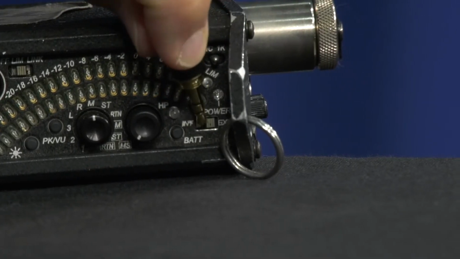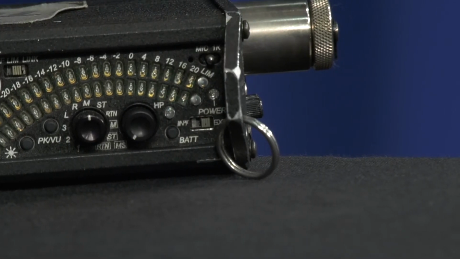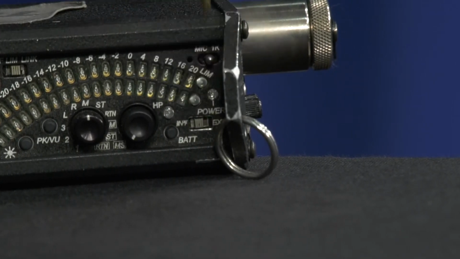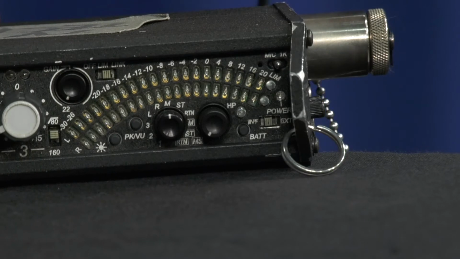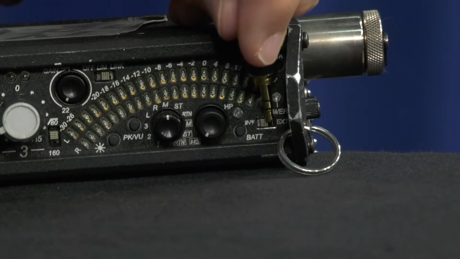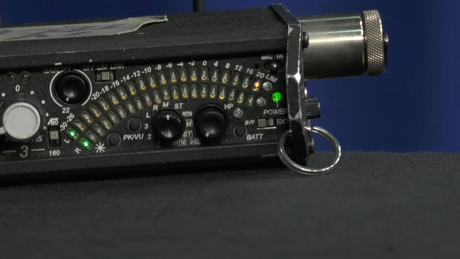So if I flip it to the left, that's external. Don't need that. If I'm storing it with the batteries in it, I want to leave it in the off position so it doesn't wear down or drain the batteries. And if you store the mixer between shoot days, you want to pull the batteries out anyway, because otherwise they might run down on you. And then to turn it on, you're going to move this switch here to the internal position. And you get this crazy light show that lets you know that the batteries are working and that it's on.